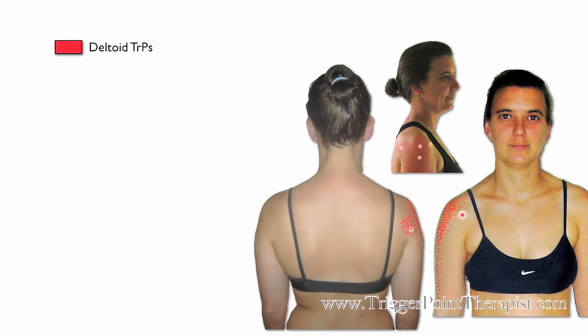Let's begin by taking a look at the trigger points that refer pain to the shoulder region. First, in red, we have the deltoid trigger points. On the right, you'll see the anterior deltoid trigger point that refers pain to the anterior and lateral shoulder regions. On the top, we have the middle deltoid trigger points, which refer pain locally to the lateral shoulder. And on the left, we have the posterior deltoid trigger point, which refers just local pain to the back of the shoulder.